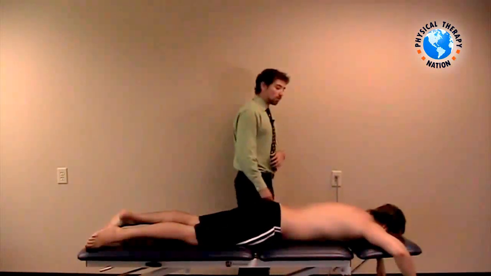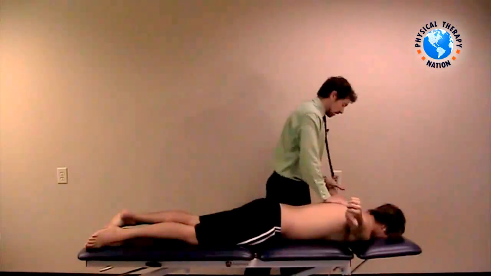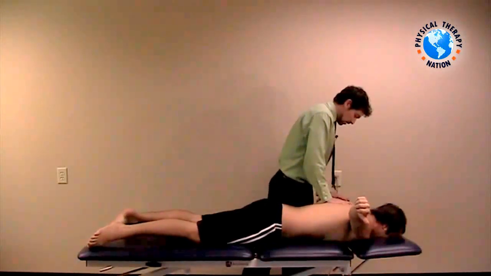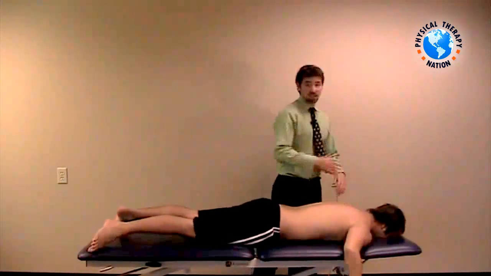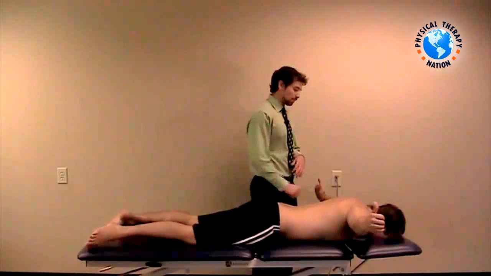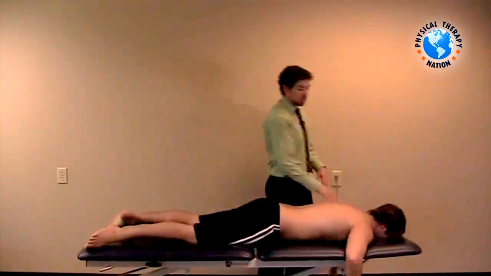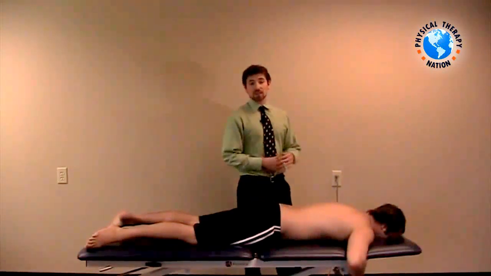We then want to do rhomboids with the hands out to the side with the thumbs down. And resist. Good. And that's rhomboids. Assess the other side for weakness. For mid-traps, same position, thumb up. And relax. And that's our muscular strength exam.